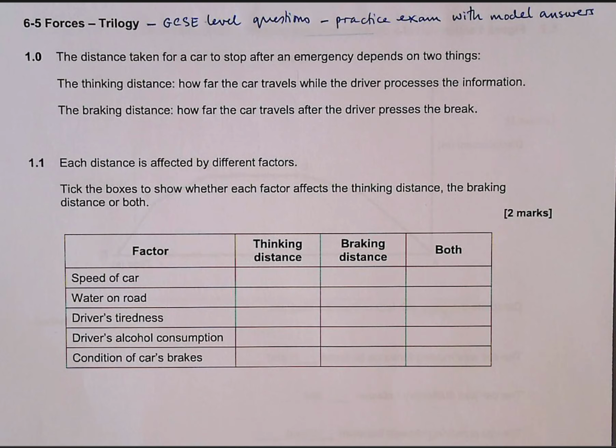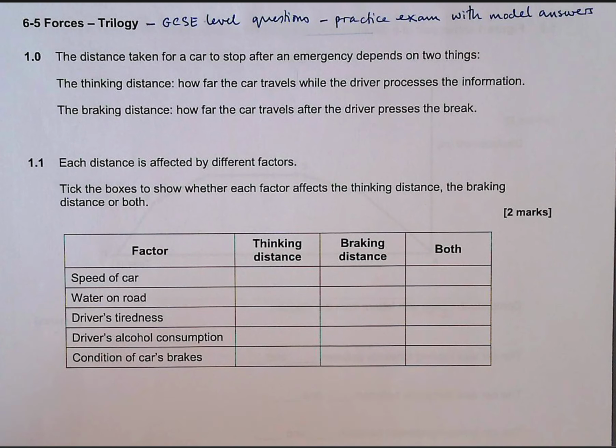Okay, I'm going to go through some questions on forces at GCSE level. This is a practice exam I'm going to do with the model answers, and I'm going to talk you through how to read the questions and also how to approach an exam with the best communication skills possible, so you won't miss out on marks as you're preparing for your GCSE in your own schools.